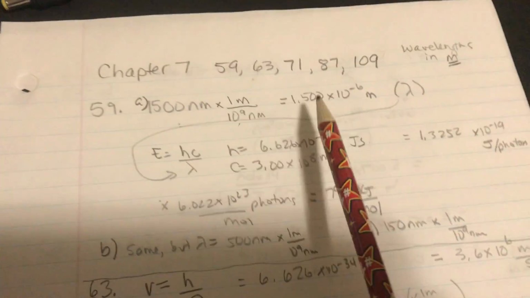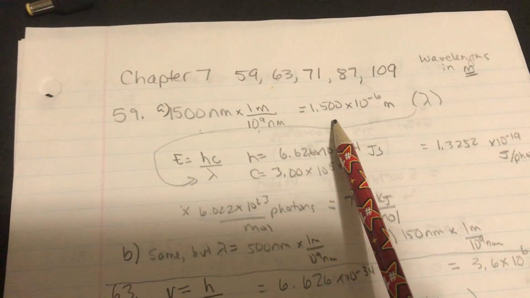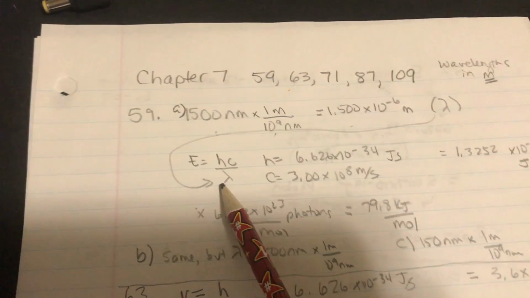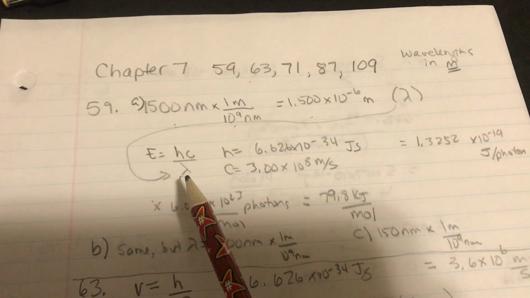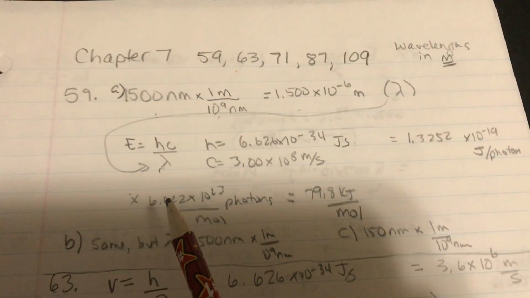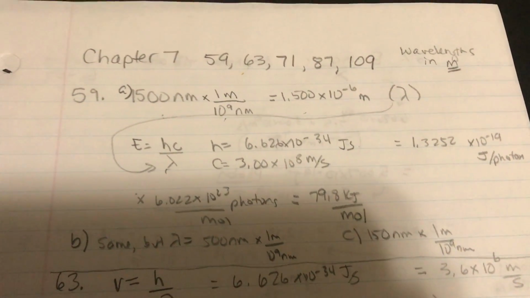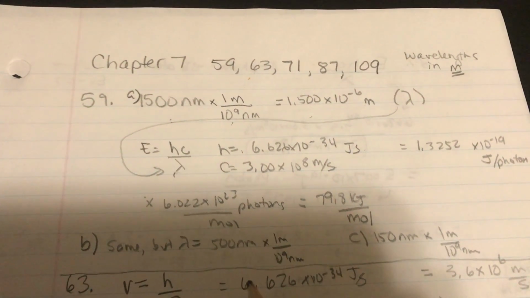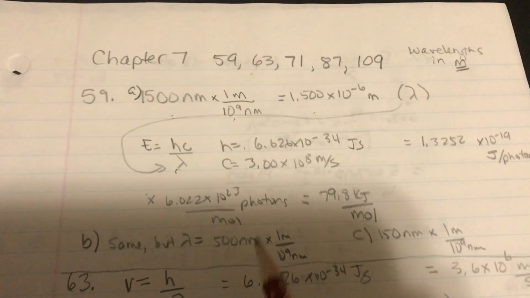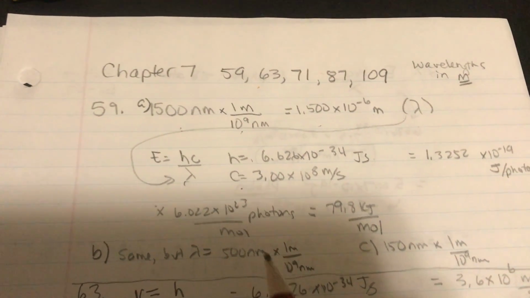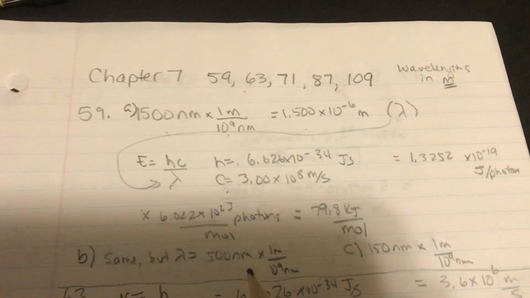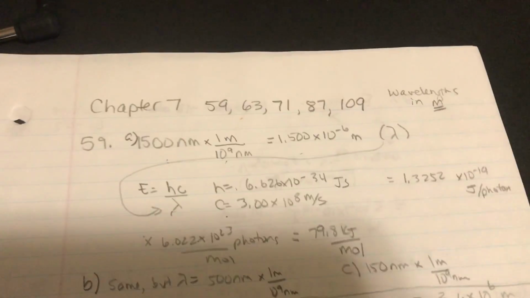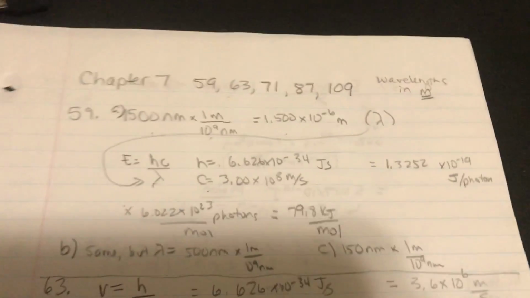factor to meters here, giving me 1.500 times 10 to the power of -6 meters. That's my wavelength for this formula, E equals hc over lambda, and this is the formula you use for a lot of the questions that you had in this section. You need to know this constant h, 6.626 times 10 to the power of -34 joule seconds, and then c, the speed of light, 3.00 times 10 to the power of 8 meters per second. Based on what you told me before, you need to know those values, and you need to know the formula.